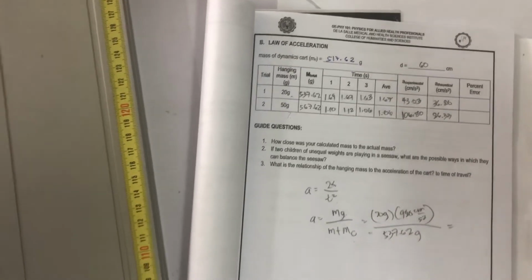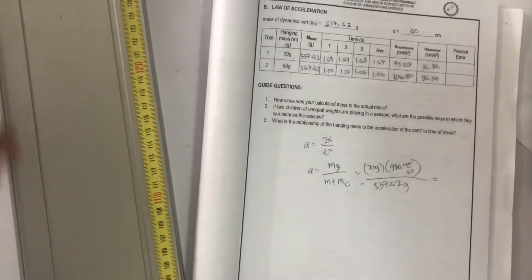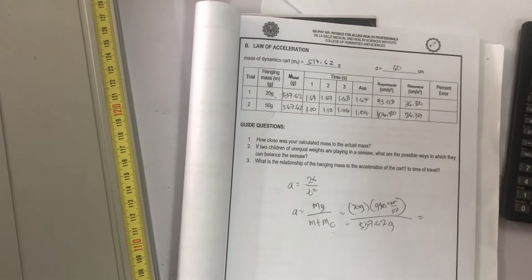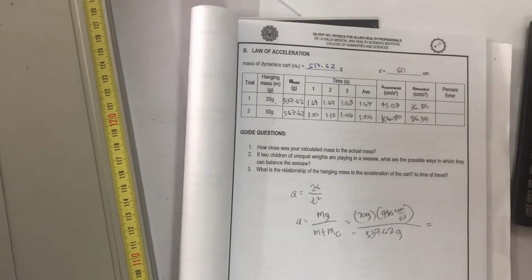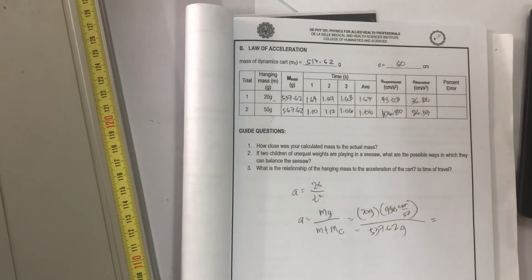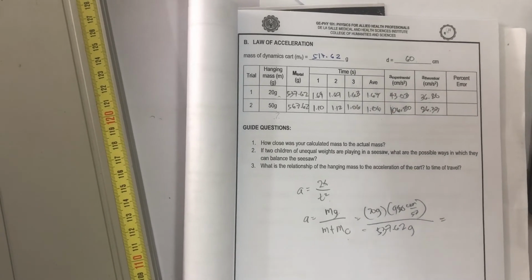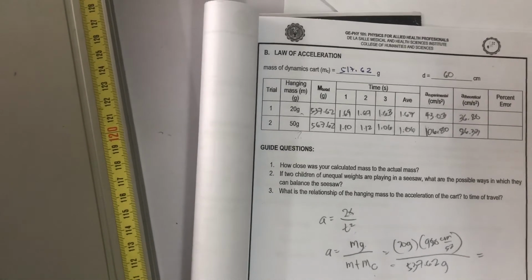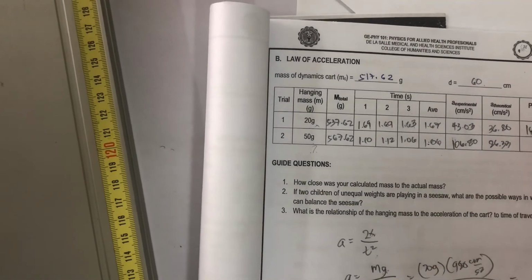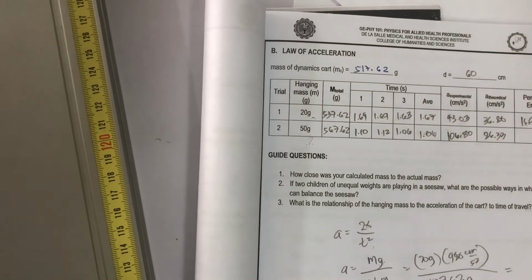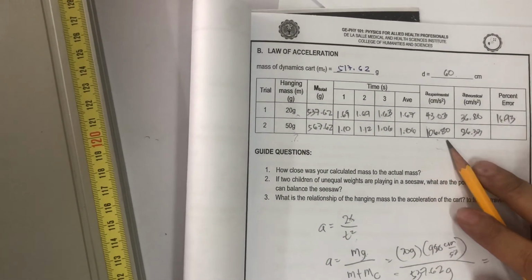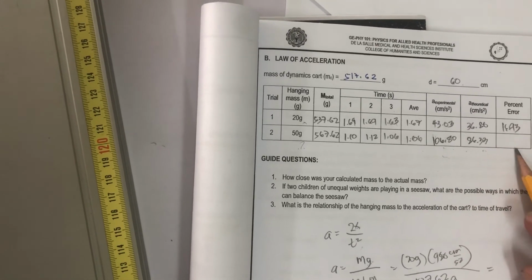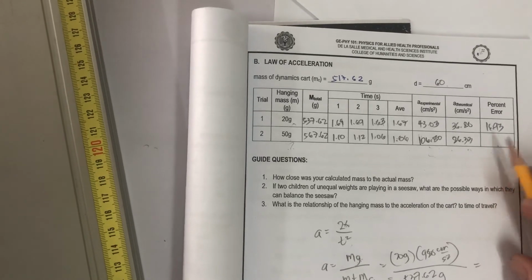Now I'll be computing for the percent error. Again, 43.03 minus 36.80, divided by the theoretical value, 36.80. So the percent error is too high, 16.93%. That's too high. So that's how to compute for the percent error. Then obviously, this is 106.80, and the other one is 86.33. So the percent error here is really very big.